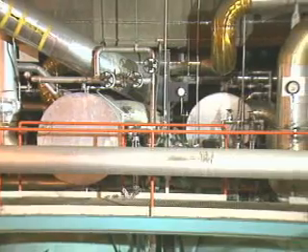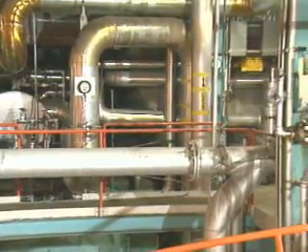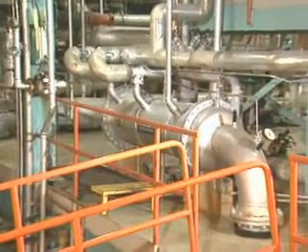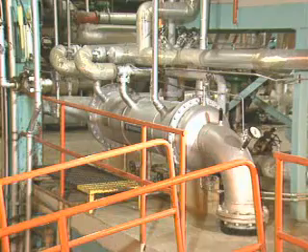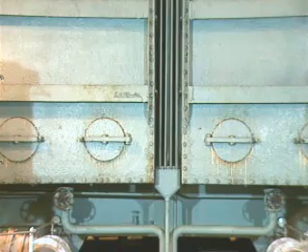Although the exact arrangement of components in a condensate and feedwater system can vary, several pieces of equipment are common to most systems. In this part, we'll look at the major components of a typical condensate and feedwater system. We'll begin with the hot well.